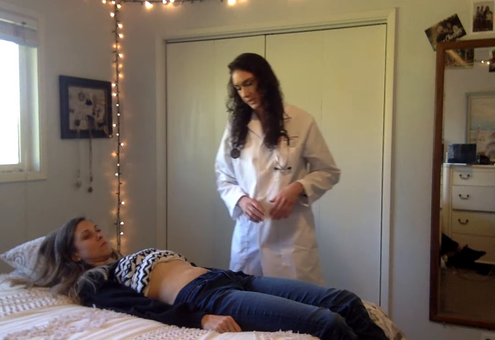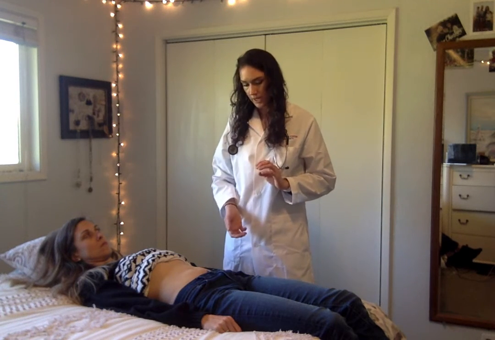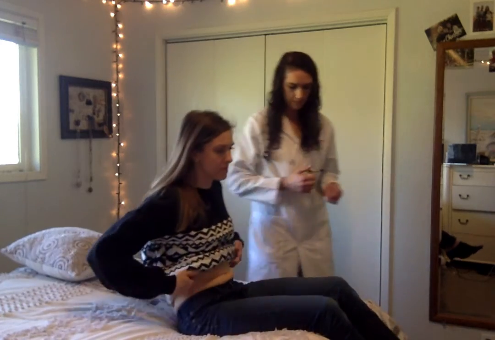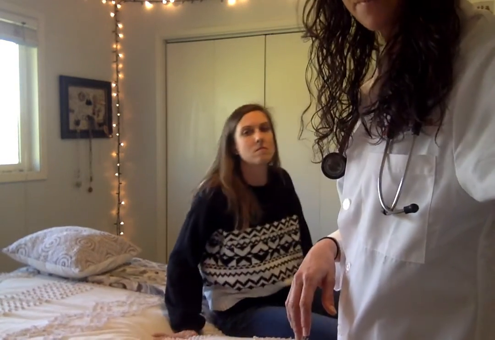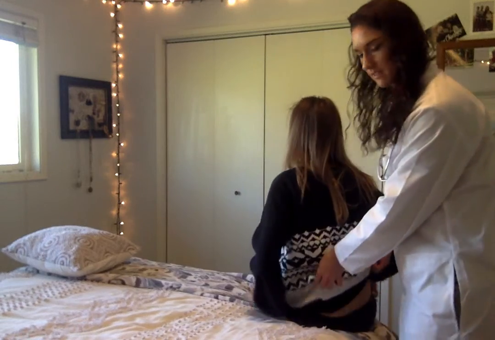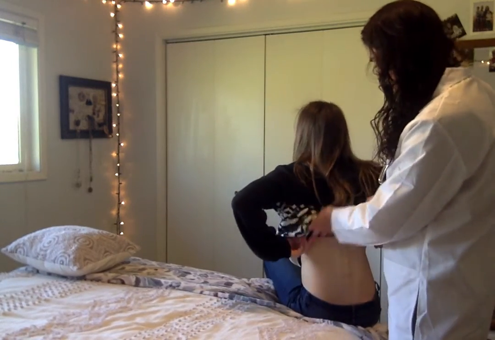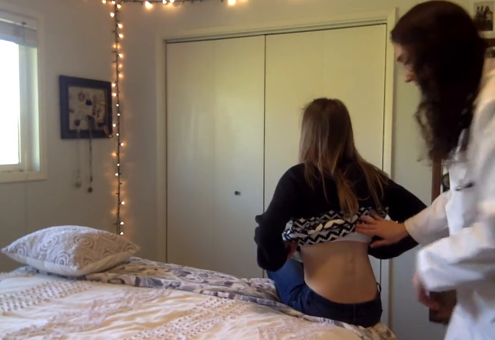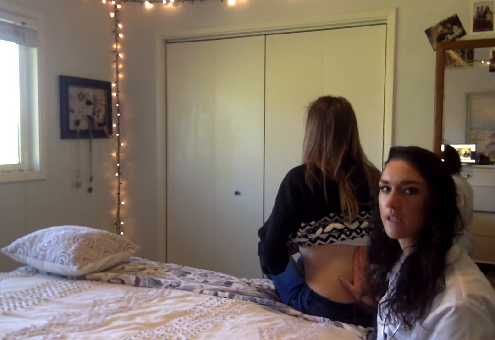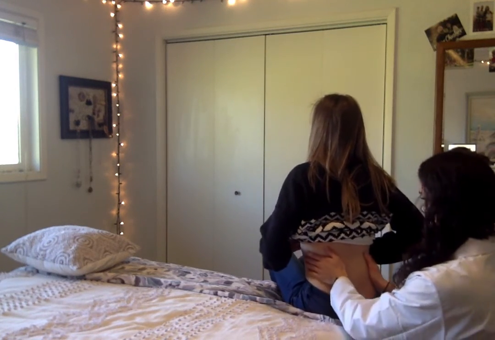And then next, we are going to assess for a CVA tenderness. So I'm actually going to have Amy sit up, and we're just going to adjust the camera. All right, I'm going to have her back facing us. And we're just going to lift her shirt again. So this is CVA tenderness, and I'm going to find where her kidneys would be. I'm going to have you actually turn this way a little bit.